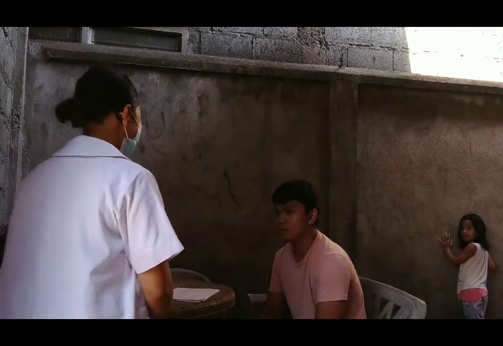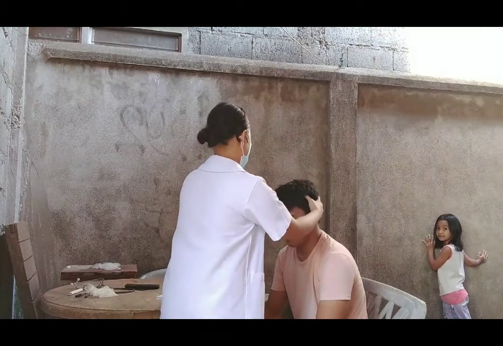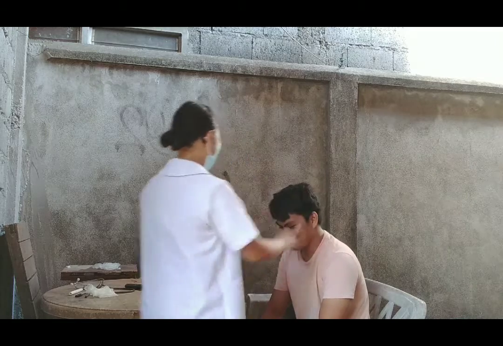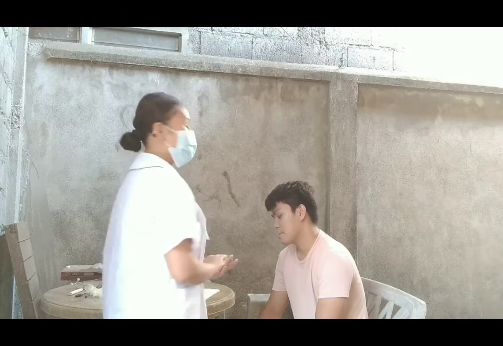So next is assessing the skull and the face. First, I will inspect and palpate his skull for shape, size, and symmetry. Then, if there are visible lesions, depressions, or masses. Then the last one is assessing the facial symmetry. So his head is normocephalic, which is normal, and there are no visible lesions, nodules, and depressions.